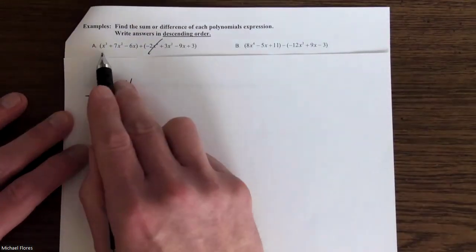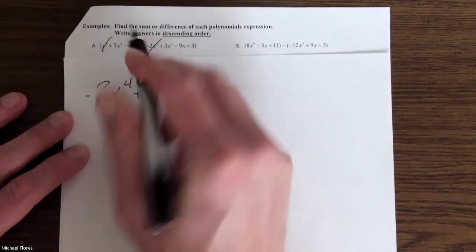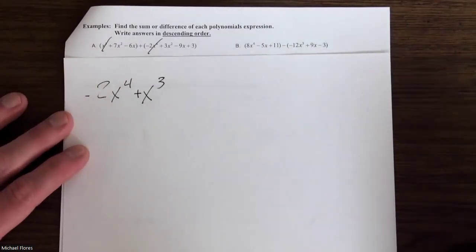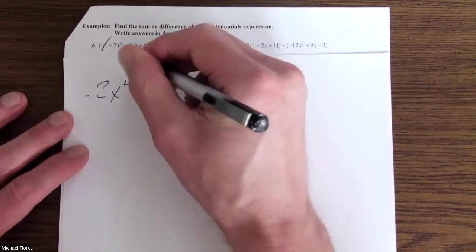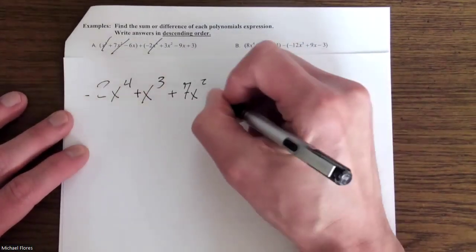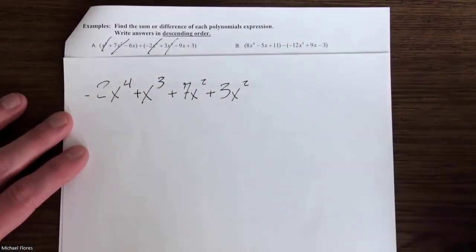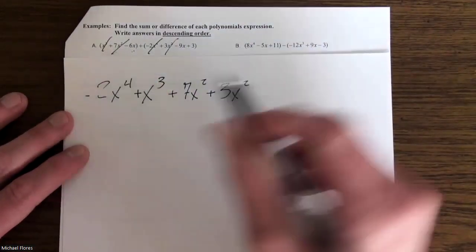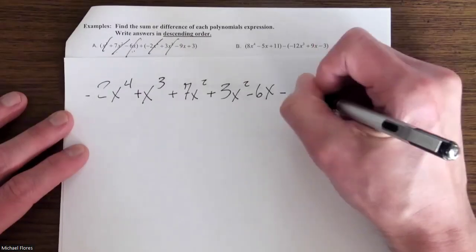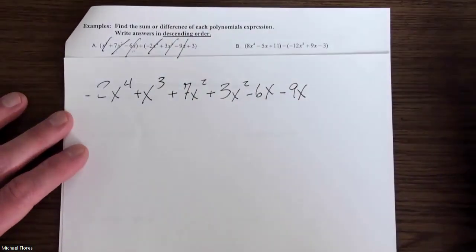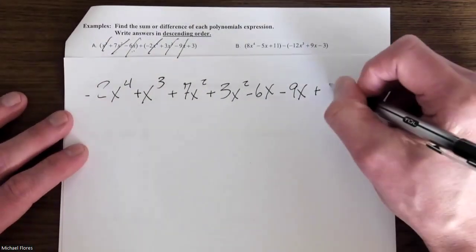Now, I'm going to start looking for powers of 3. There's one. I'm going to see if there's any more. No more. Now, I'm going to see if there's any powers of 2. There's one. There's another. Now, I'm going to see if there's any just x variables. Here's one. And there's another. And lastly, do we have just any plain numbers? We've got one right there.